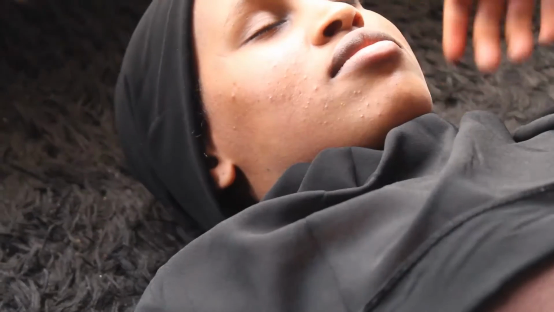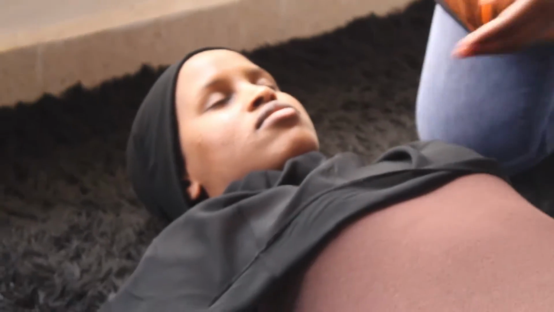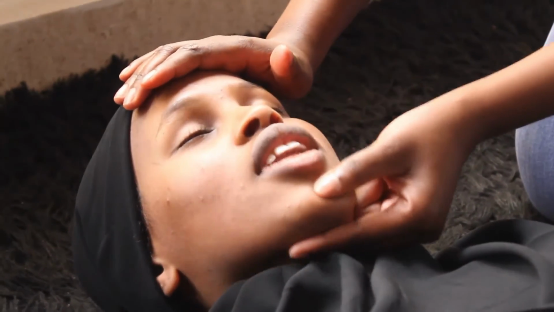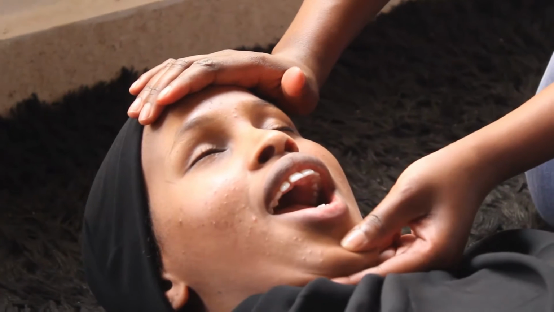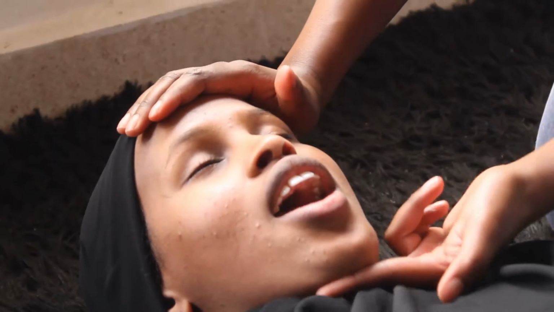If she's not responding to pain, then I'm going to tilt my casualty's head and check the airway. So this is how you tilt the head. And then I'll open her mouth and check if there is any obstruction. So my casualty does not have any obstruction.